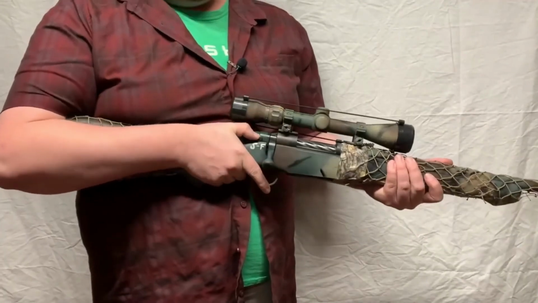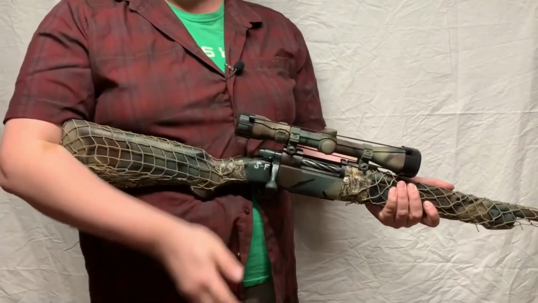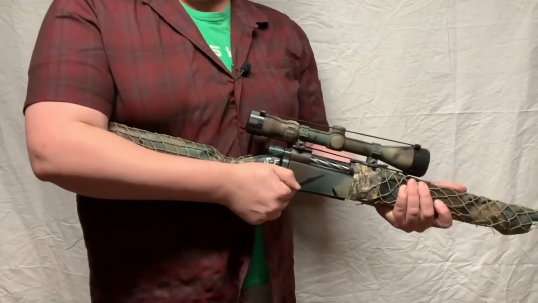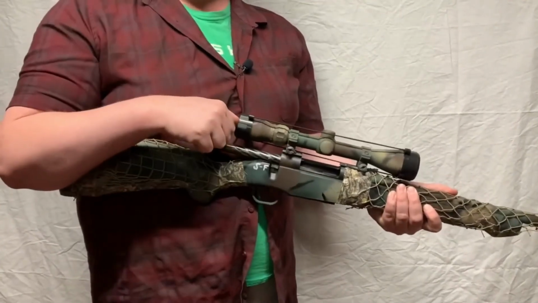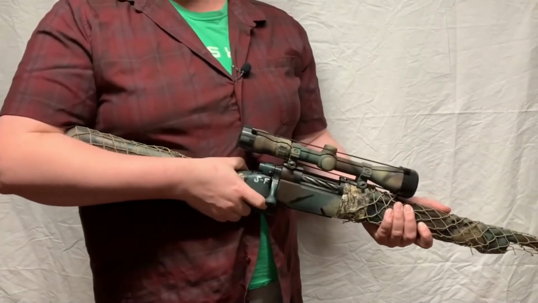Push the safety lever forward and pull the trigger. To chamber a new round, you would do the same thing. This, then this, and then that. That's pretty much all there is to it.